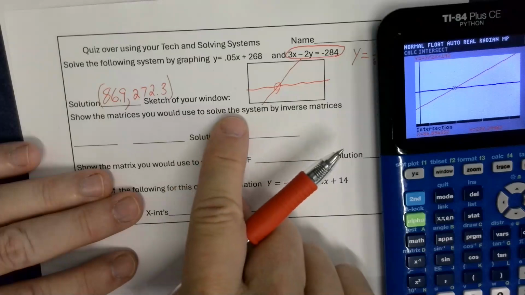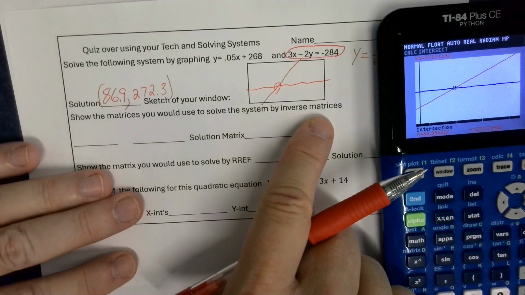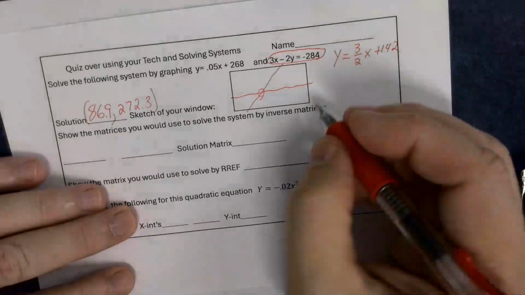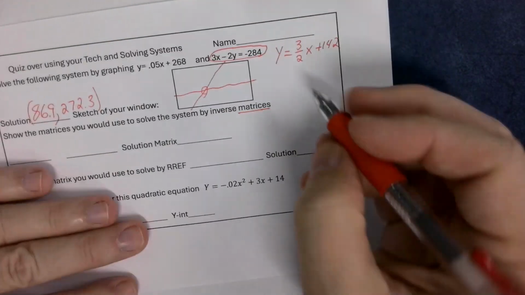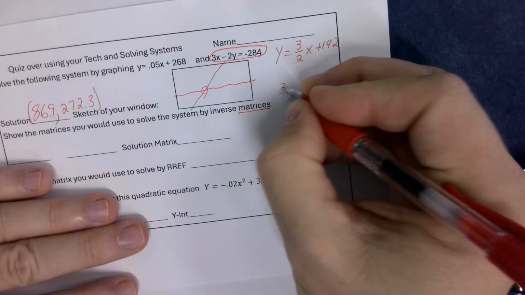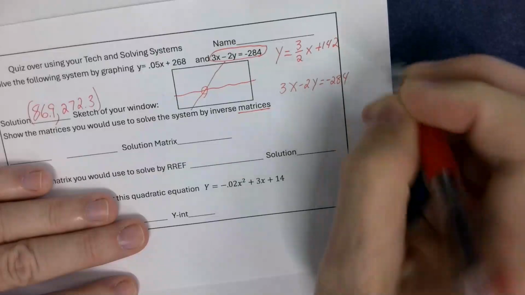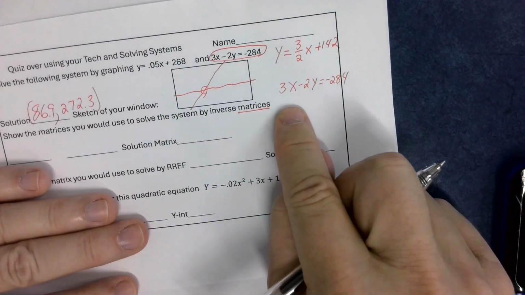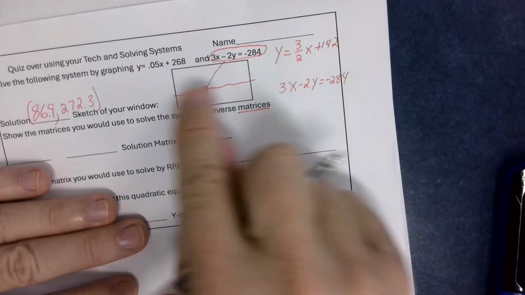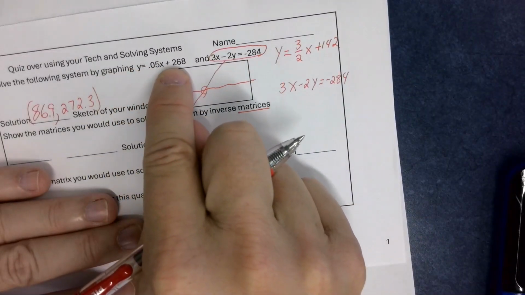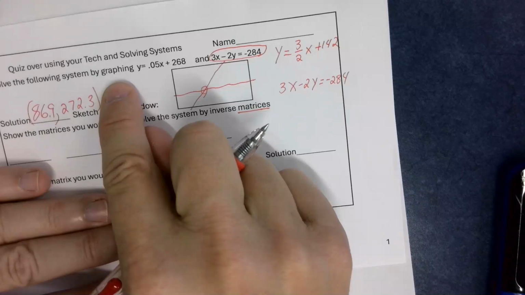Now it says show the matrices you use to solve the system by inverse matrices. Well, when I'm using matrices, I do want the one equation, 3x minus 2y equals negative 284. I want that one to look like that, x, y equals number. But this one's not. This one's in slope-intercept form, so I got to move this 0.05 over.